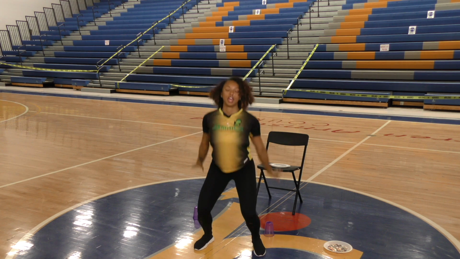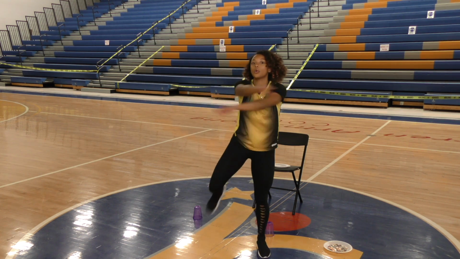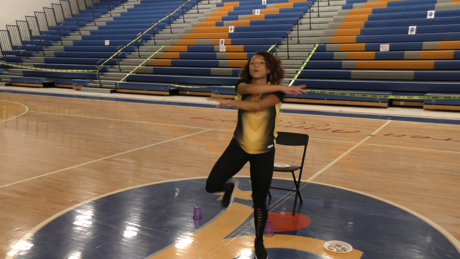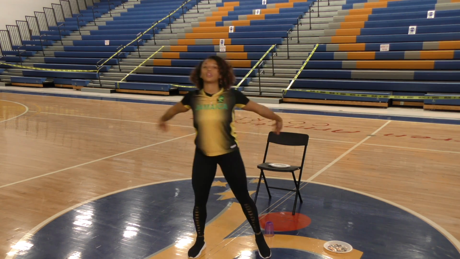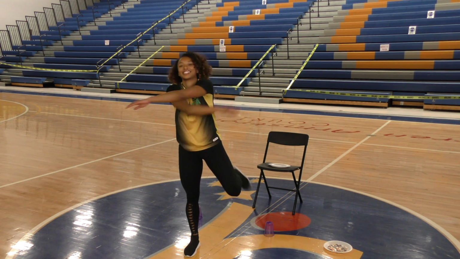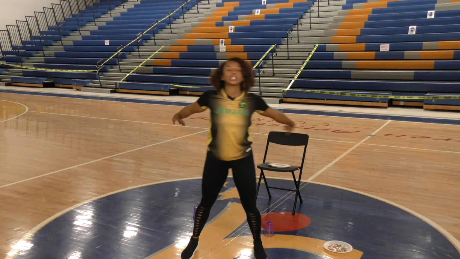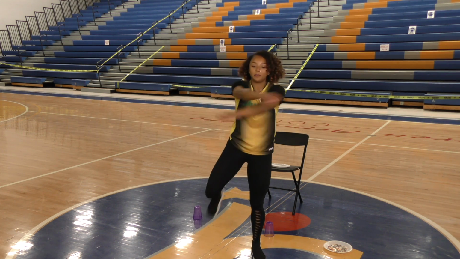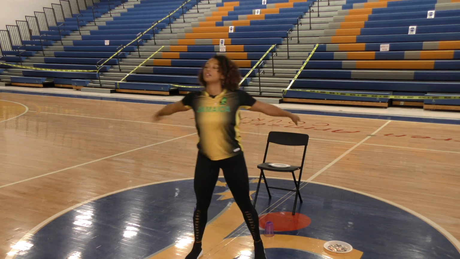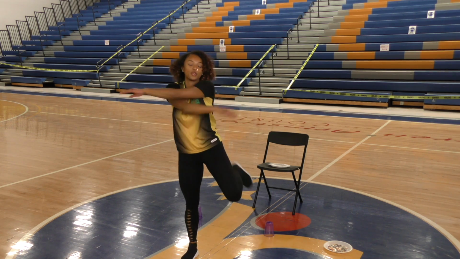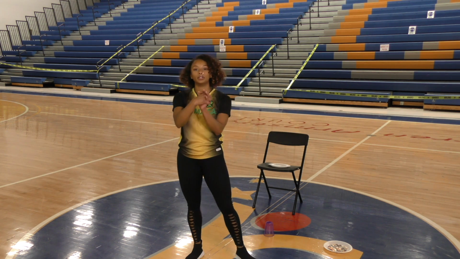3, and stop. Next, crossover with the arms and a butt kick with the right and the left. Remember, alternate which arm goes on top. Just let your arms flap across. You don't have to keep them tight. It's just to loosen up the body, get the blood flowing, and get your heart rate going just a little bit, not too much because it's just a warm-up. Keep your bottom, warming up the quads. We'll go for 5 more seconds. 3, 2, and 1.